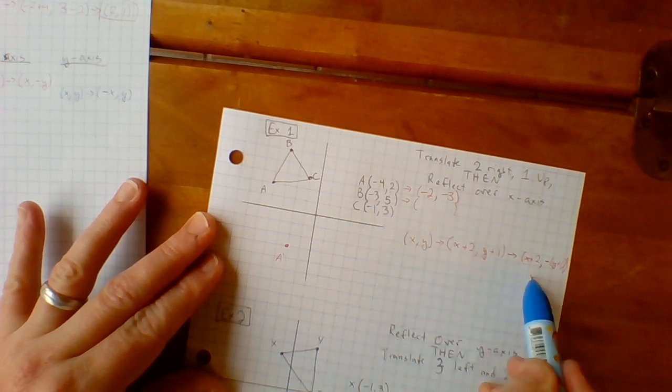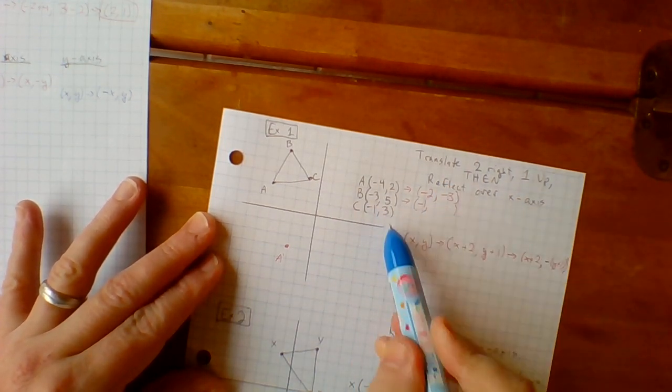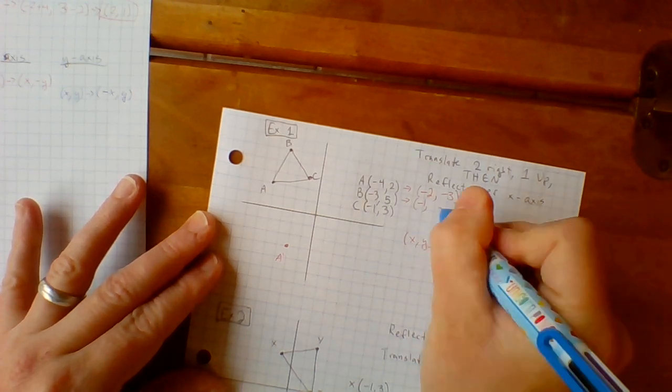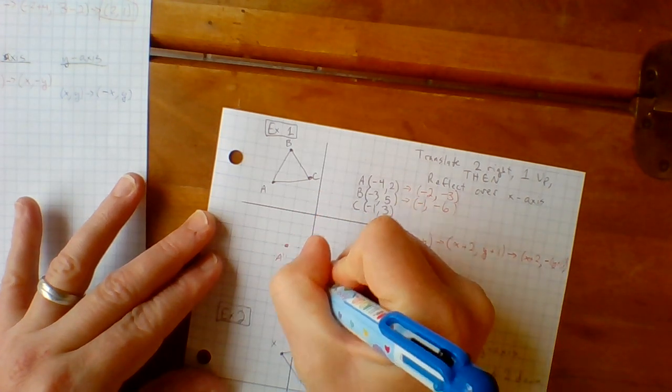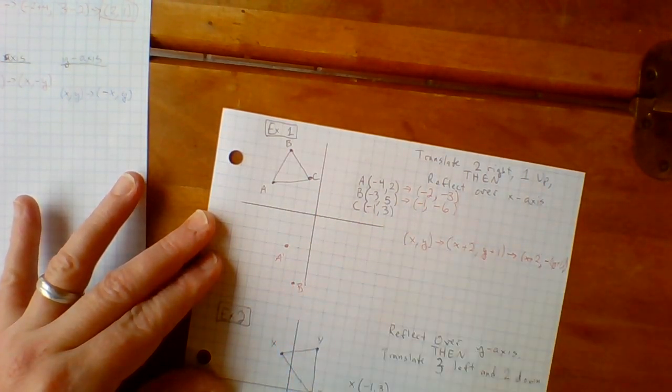My new B, let's see here. I'm supposed to take -3 and add 2 to it. -3 plus 2 is -1. Then I'm supposed to take 5, add 1 to it, but then also flip the sign. So 5 plus 1 is 6, so that'll become negative 6. So let's see here, negative 1, negative 6. That would be the new B, B prime.